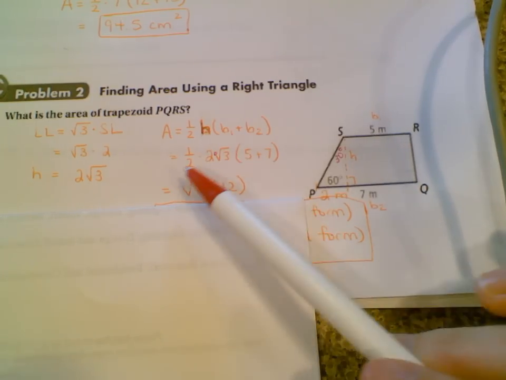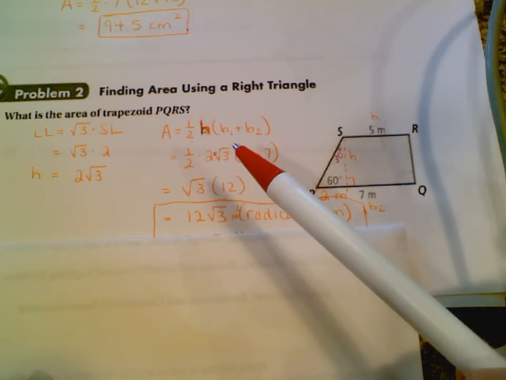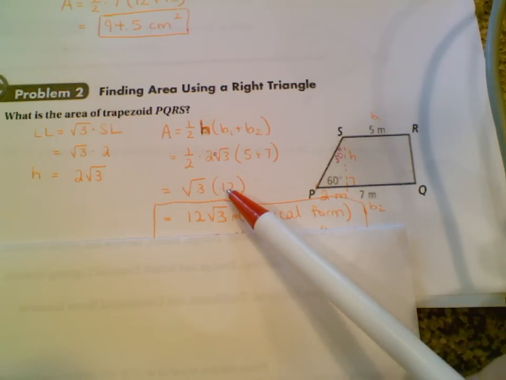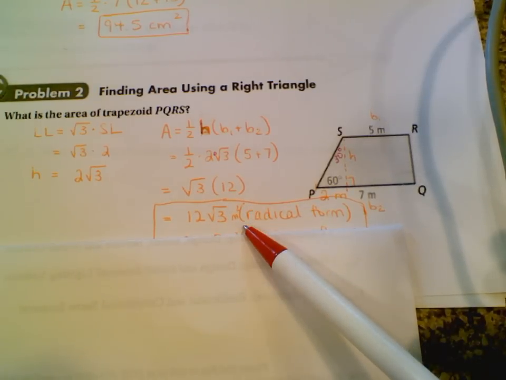So I went ahead and times 1/2 times 2 and got 1, but I didn't write the 1 out in front there. So if I was going to write it in radical form, this would actually be done. I would just put the whole number first. So I would write 12 square roots of 3 and then meters squared.